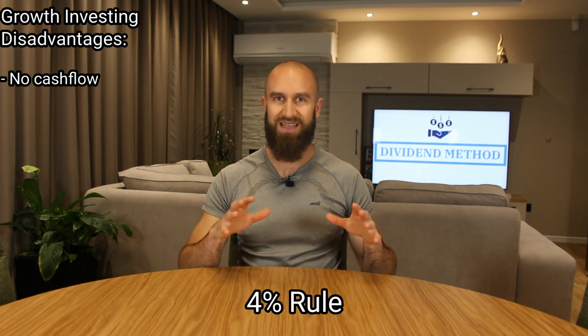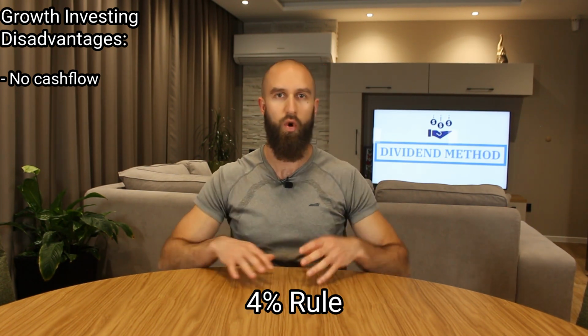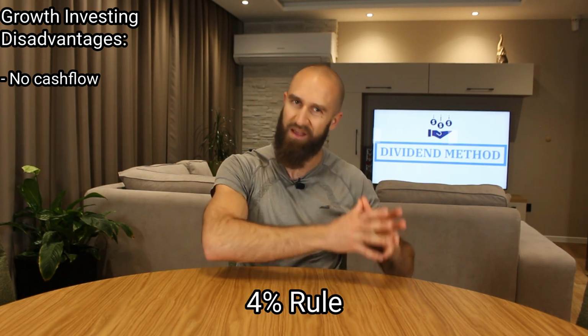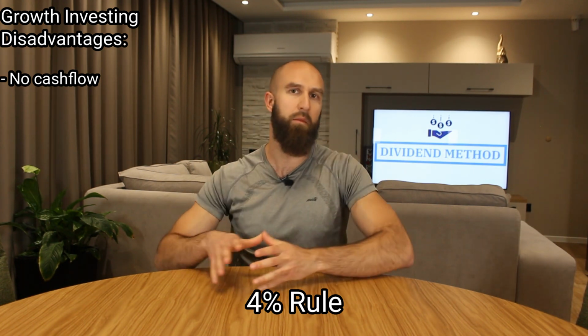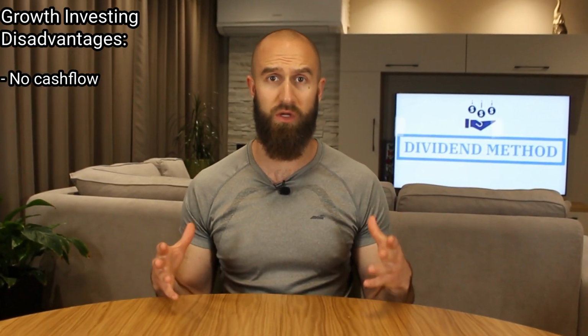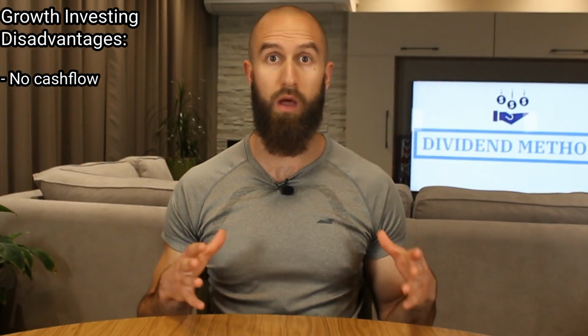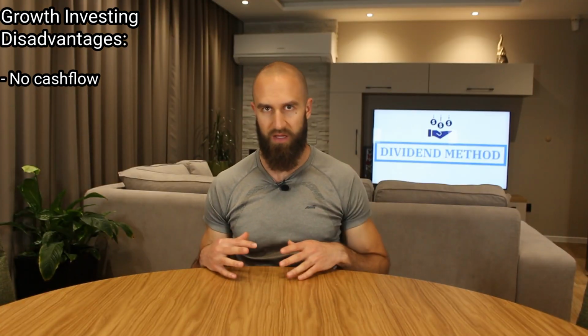Another disadvantage of growth stocks and investments in general is the fact that since you don't have any cash flow, if you need to fund any type of expense, you need to sell shares. Let's take as an example the famous 4% rule. It says that each year you're allowed to sell 4% of your shares safely because the growth of the market will make up for that. However, ask any retiree that got into retirement with that 4% rule during a prolonged bear market, and you will find out why this likely isn't a good idea.